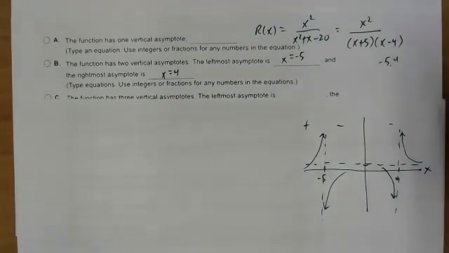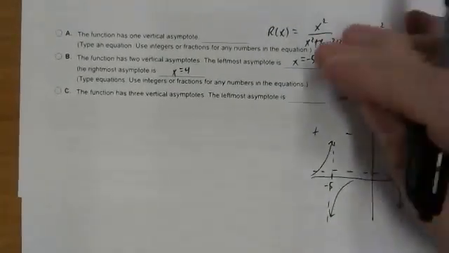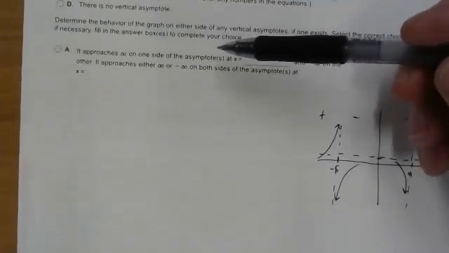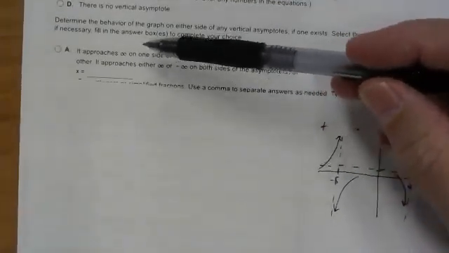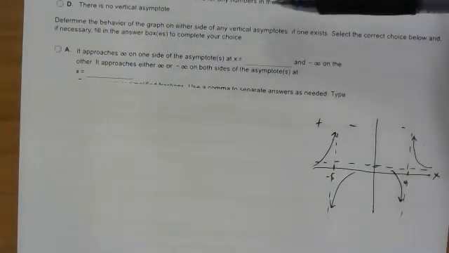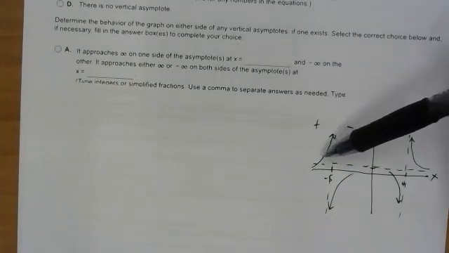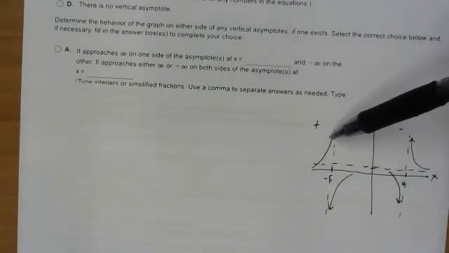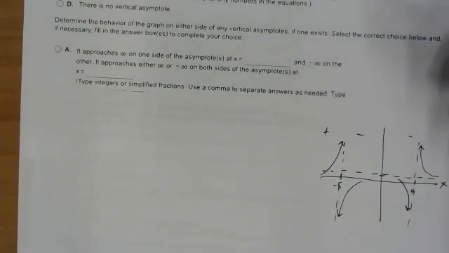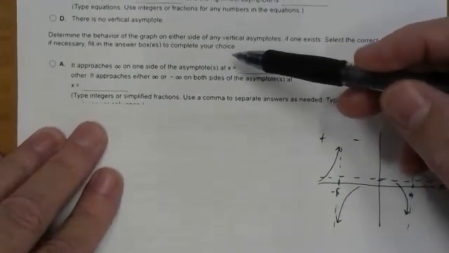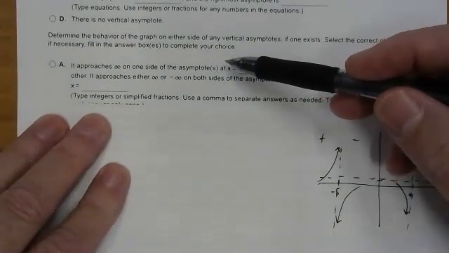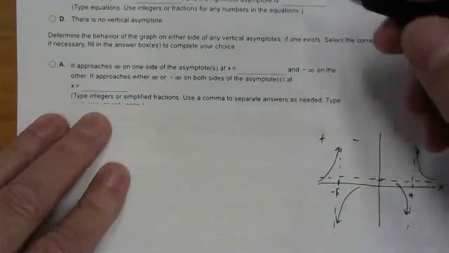Let's see if I can figure out how to answer these questions. So it says, determine the behavior. It approaches infinity on one side and negative infinity on the other. That's what it does. On one side, it approaches positive infinity because it's going up. The other side is negative infinity. So that's part A. It approaches positive infinity on one side of the asymptote at x equals -5.